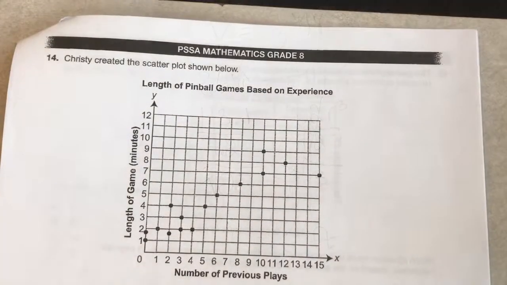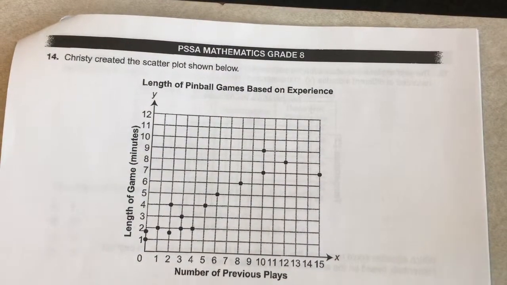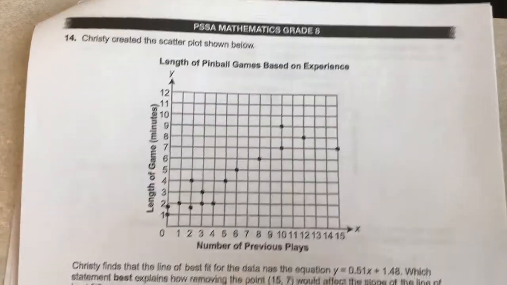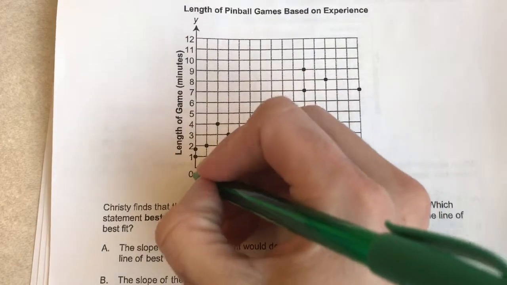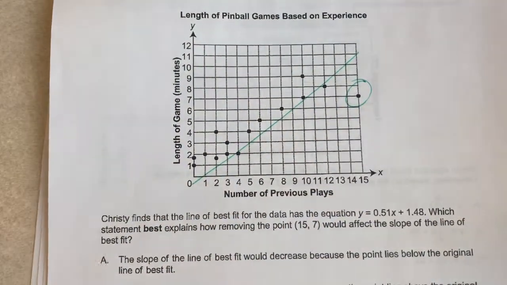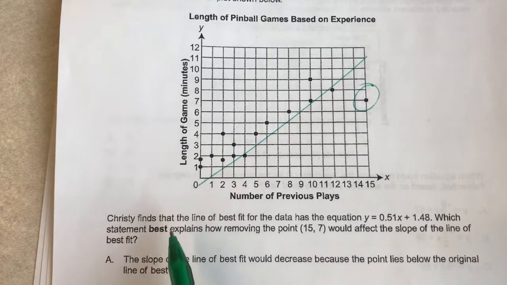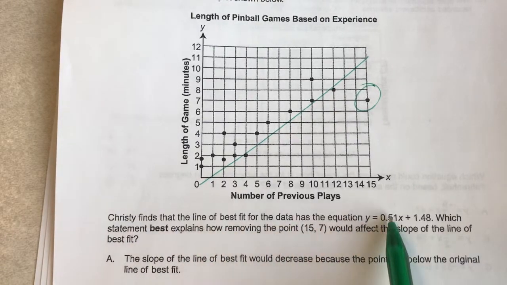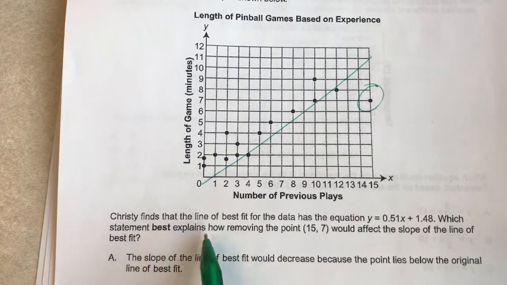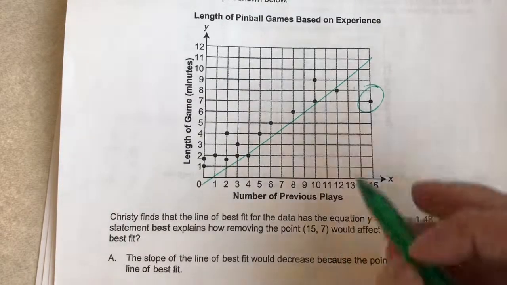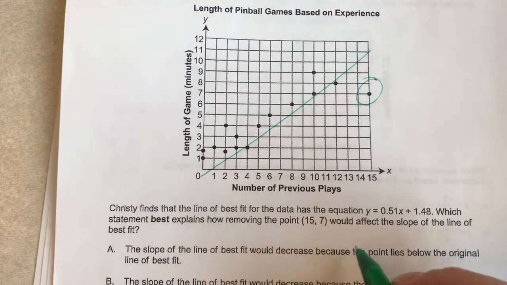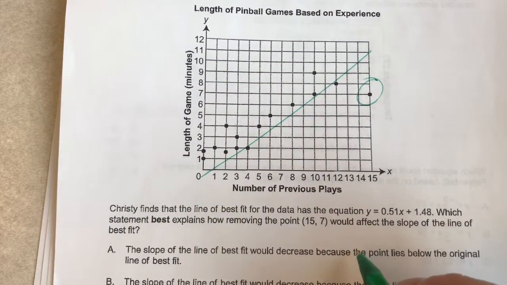Done. Christy created the scatter plot shown below. So it looks like we have a positive correlation with an outlier floating down there. Christy finds that the line of best fit for the data has the equation blah, blah, blah, which statement best explains how removing the point 15.7, the outlier, would affect the slope of the line of best fit.